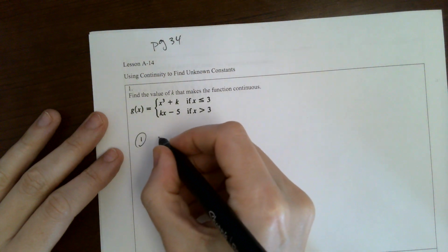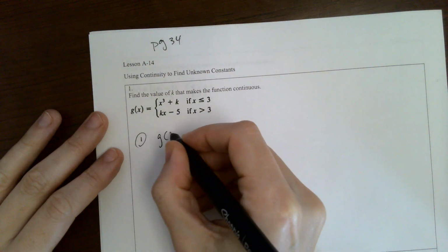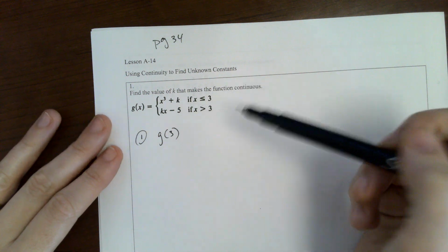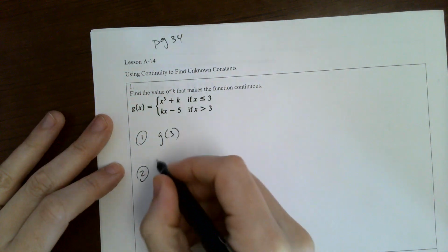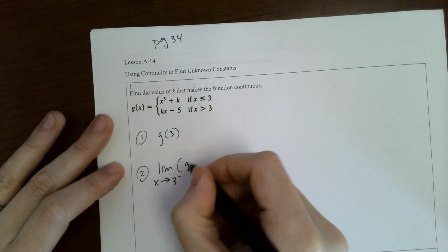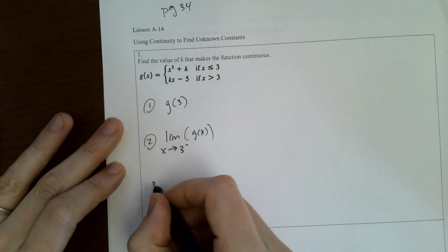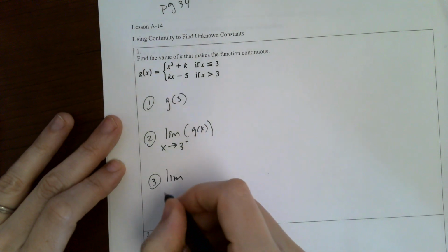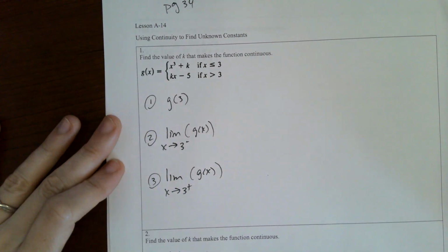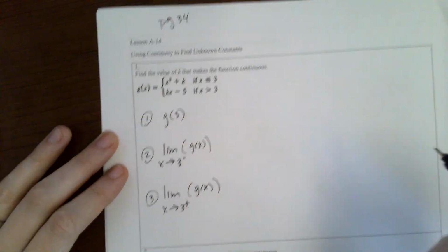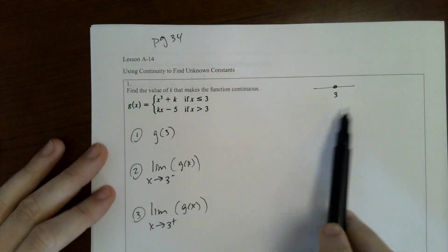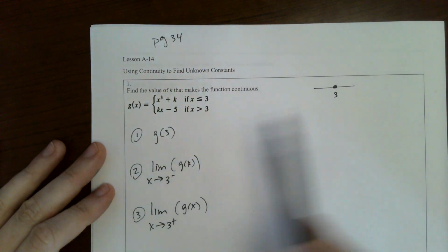Okay, so the 3-step continuity test. First we want to look at g of 3. We only have to check it at this endpoint, 3. And then 2, the limit as x approaches 3 from the left of g of x. And the limit as x approaches 3 from the right. So let me do a little number line if it helps. You don't have to.